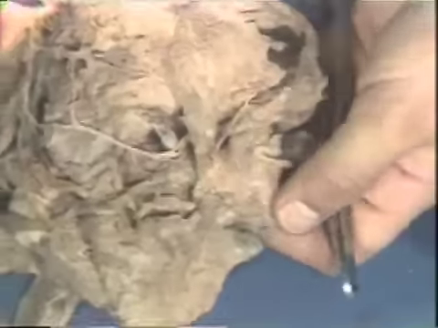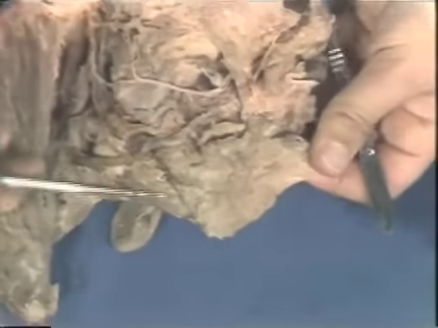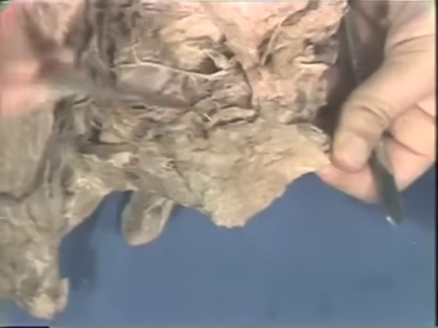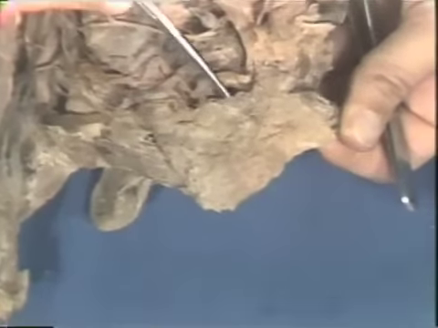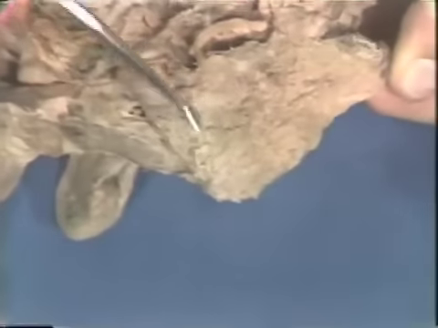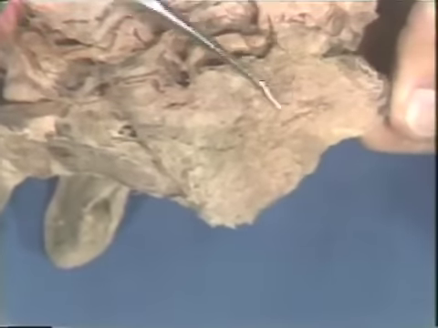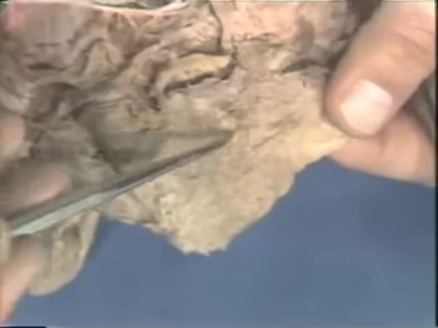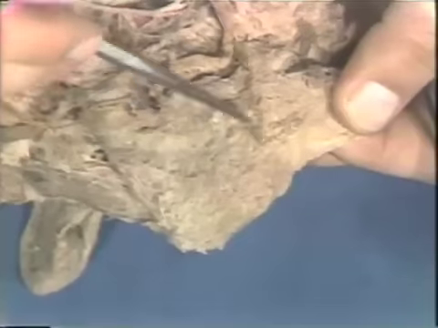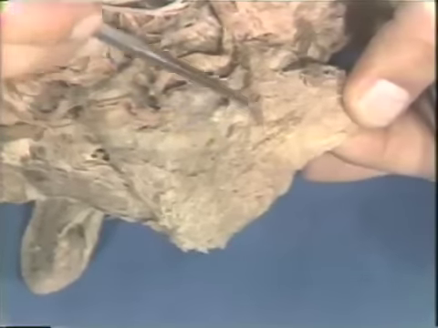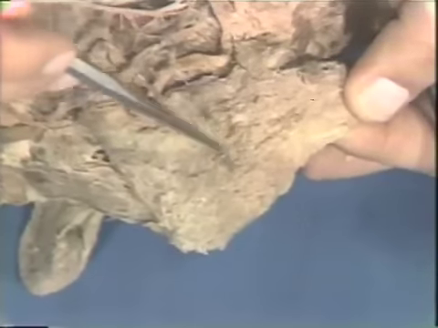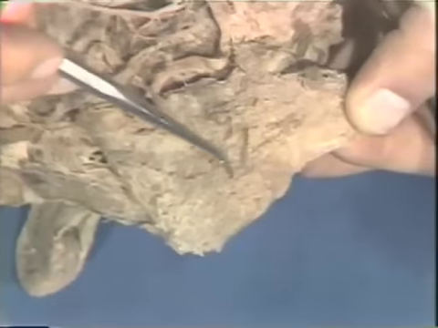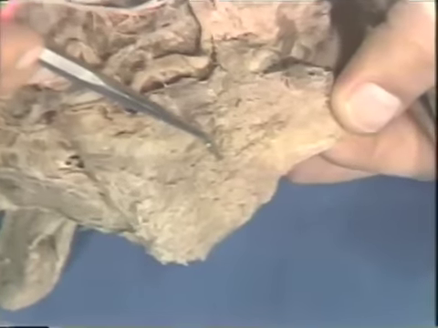I want to demonstrate something further to you, and that is in the lower lip area. Here again is the fiber direction of the depressor anguli oris. However, the depressor labii inferioris has not been adequately cleaned up on this specimen, and therefore you just cannot see any of the muscle fiber direction.